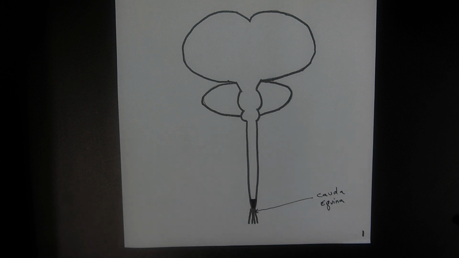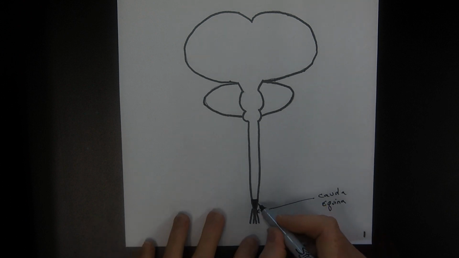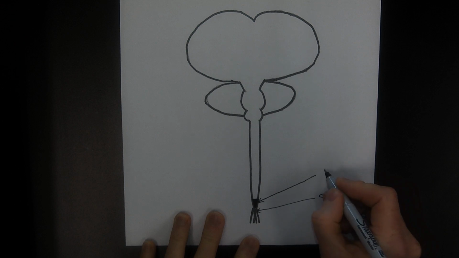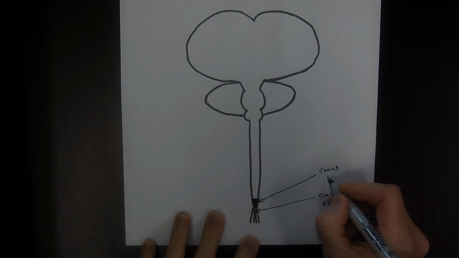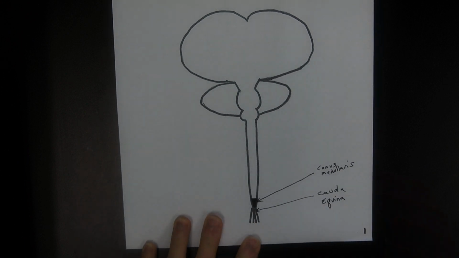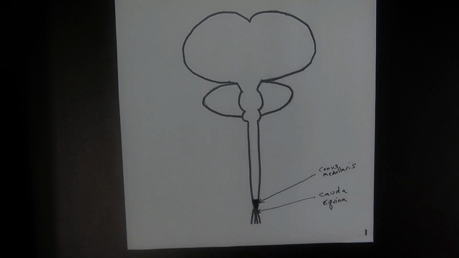Okay. The very bottom part of the spinal cord that tapers off is called conus medullaris. Okay, conus medullaris. This means the very bottom of the spinal cord kind of comes down and then tapers, and then the cauda equina comes out of there.